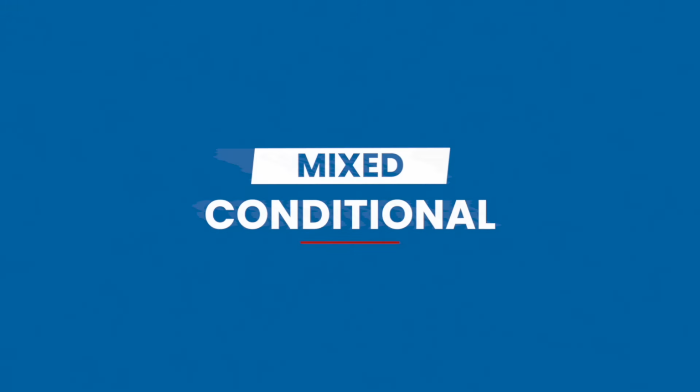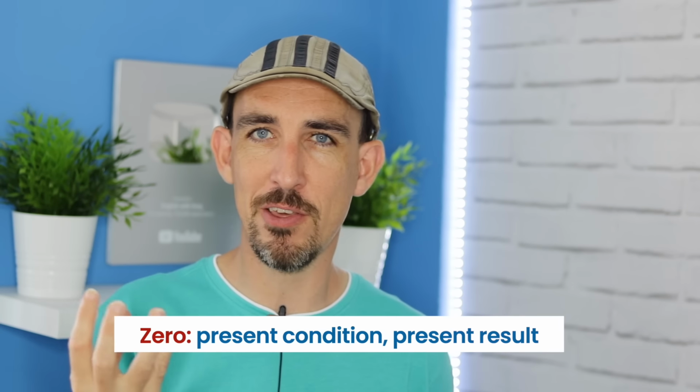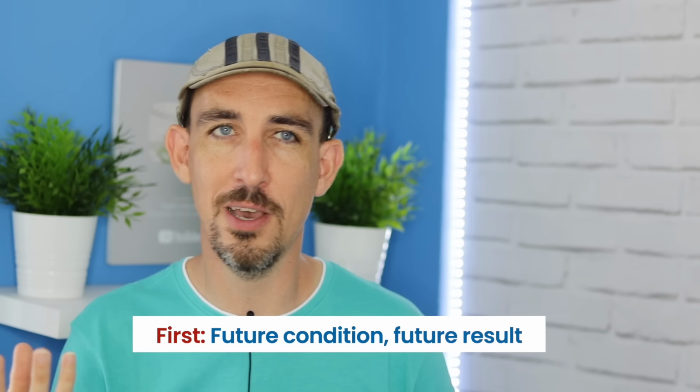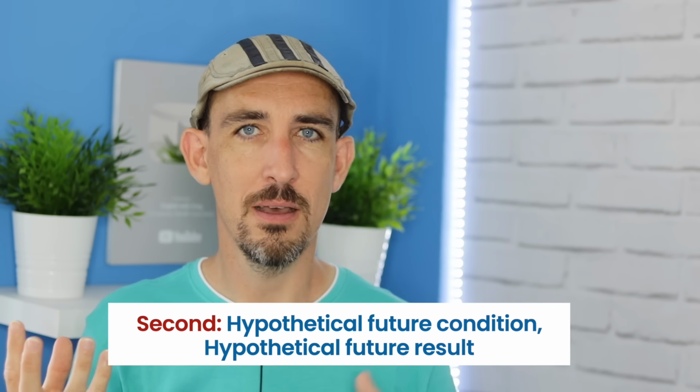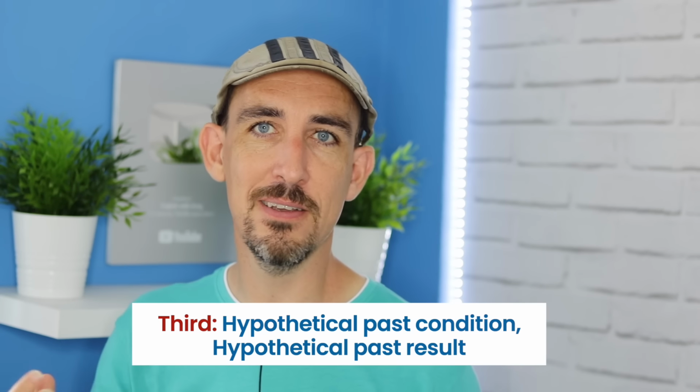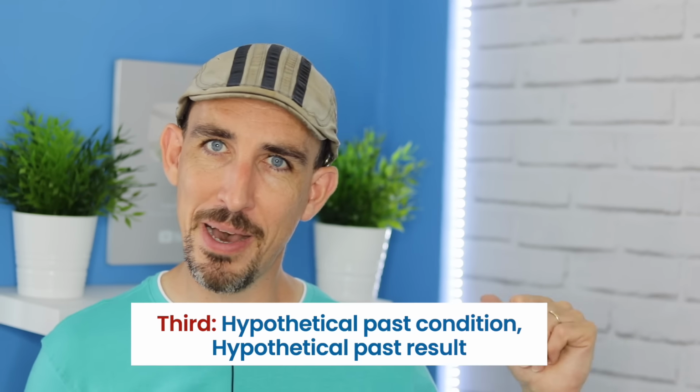Okay, guess what? There's one more type of conditional. Let's have a look. What are mixed conditionals? Well, basically the 0, 1st, 2nd and 3rd conditionals all talk about the same time period. So with the 0 conditional, we have a present condition and a present result. With the first conditional, we have a future condition and a future result. With the 2nd conditional, it's a hypothetical future condition and a hypothetical future result. And in the 3rd conditional, it's a hypothetical past condition and a hypothetical past result.